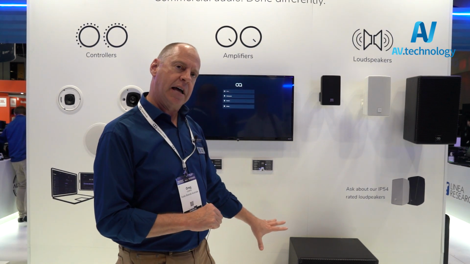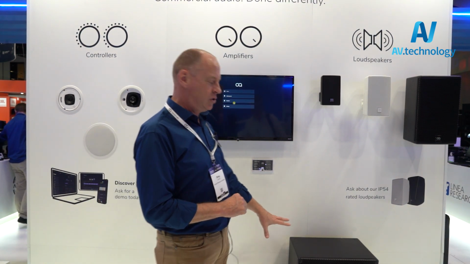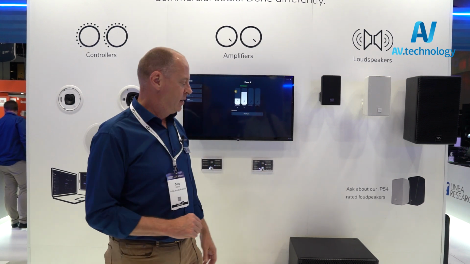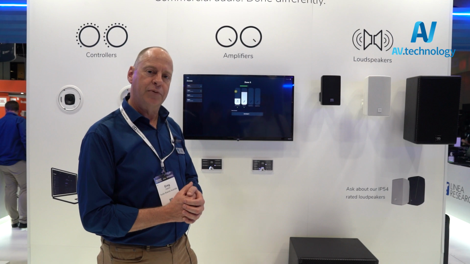And then also 2 subs to round out the range. So a single 10-inch sub and a single 15. So you can do right up to your full pub installs.